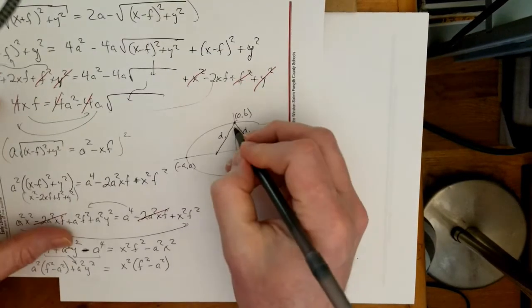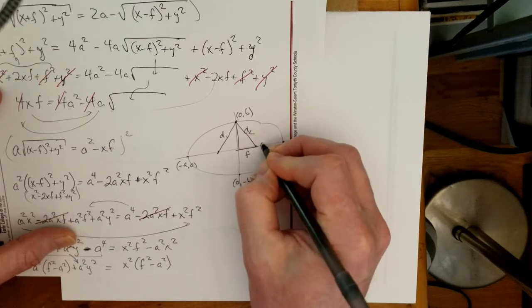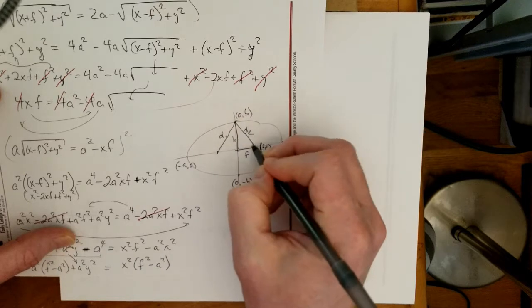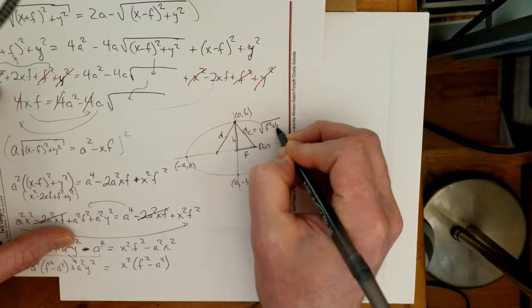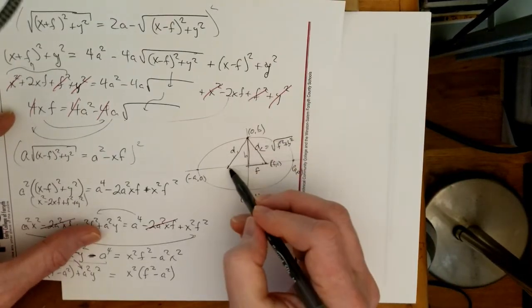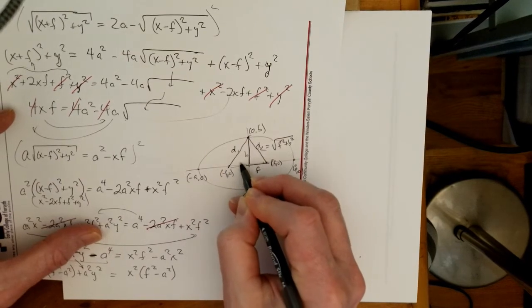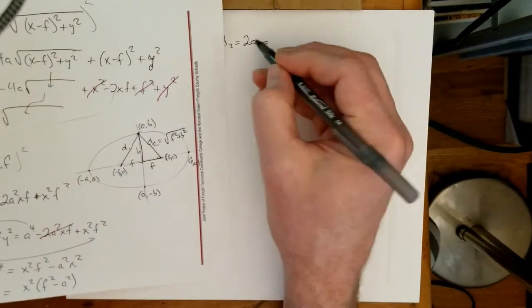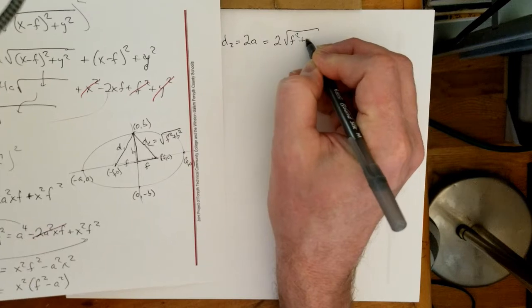And looking at these triangles here, if this distance here is f, because that's the point f, 0, and the height there is b, then d2 is the square root of f squared plus b squared. And because of symmetry here, because this is the point negative f, 0, that distance there is f. d1 and d2 are the same thing, and so 2a is equal to 2 times the square root of f squared plus b squared.